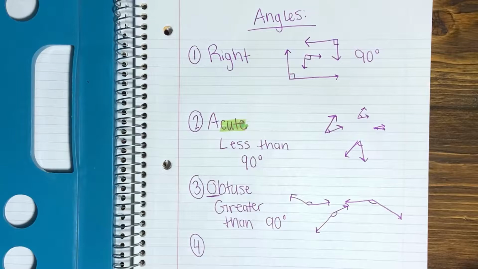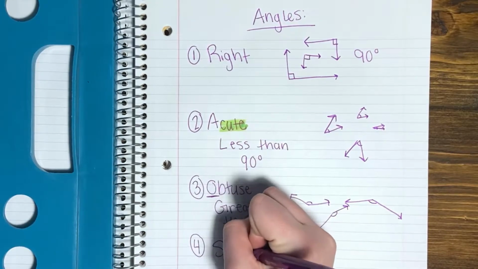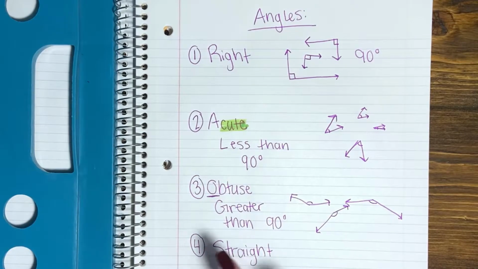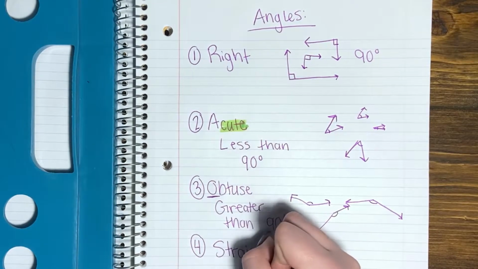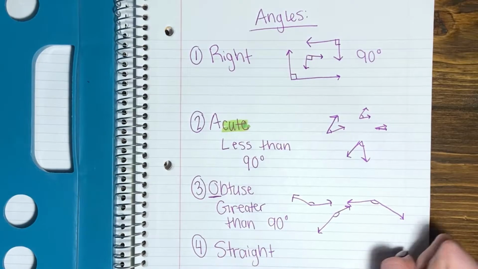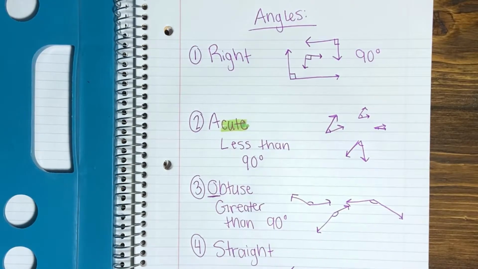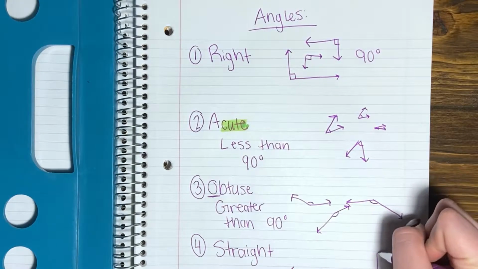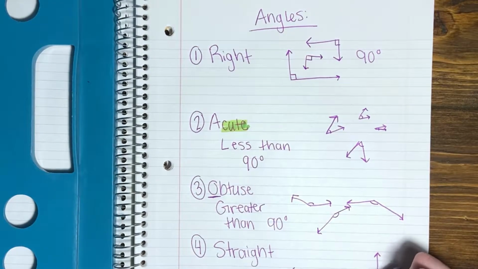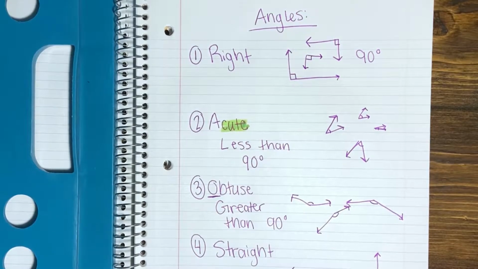Now, the reason it can't be 180 degrees is because 180 degree angles are called straight angles. All right, and straight angles to me are one of the easiest things to remember. They are just straight lines. Sometimes you might see them with a little arc right there. They can go any which way, but it is just a regular old straight line. Can be in any way, but it is 180 degrees.